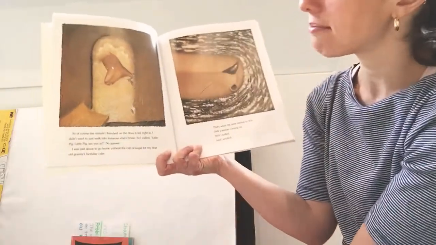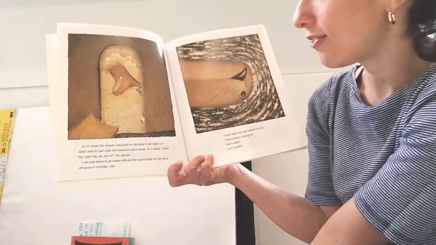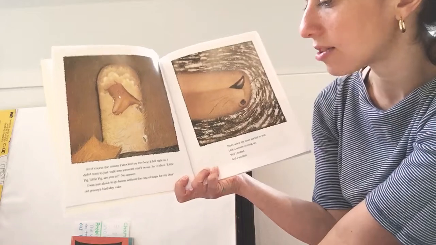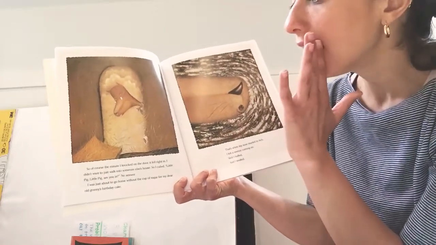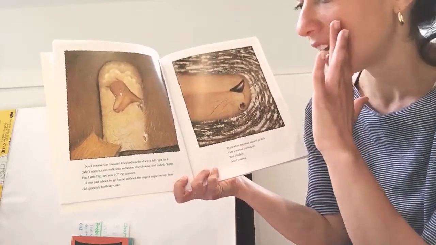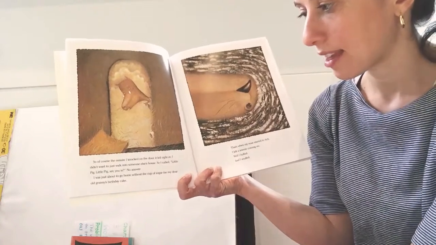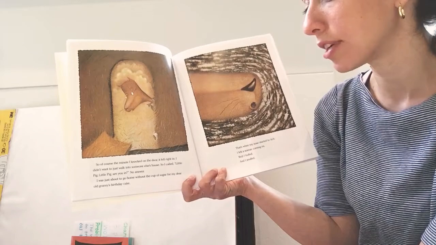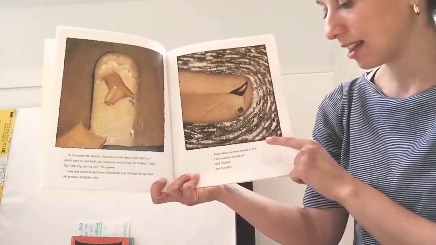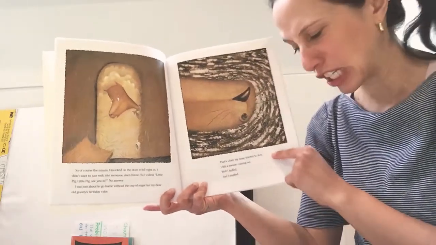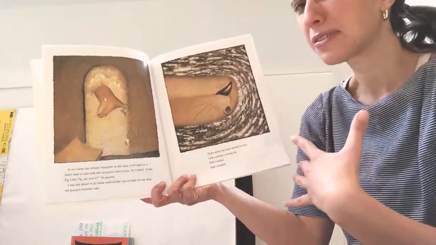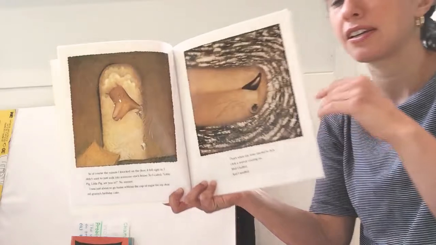So, of course, the minute I knocked on the door, it fell right in. I didn't want to just walk into someone else's house, so I called, little pig, are you in? No answer. I was just about to go home without the cup of sugar for my dear old granny's birthday cake. That's when my nose started to itch.